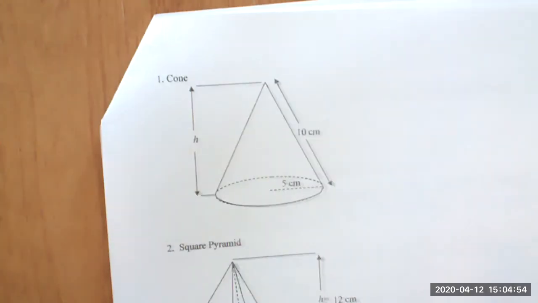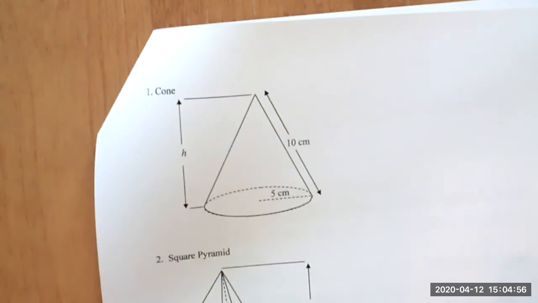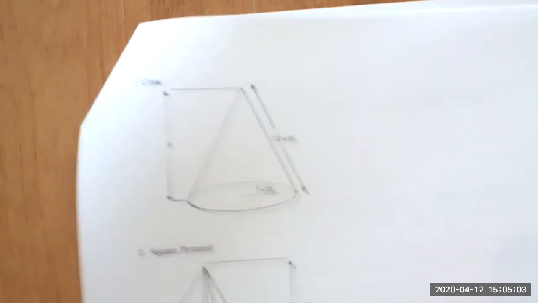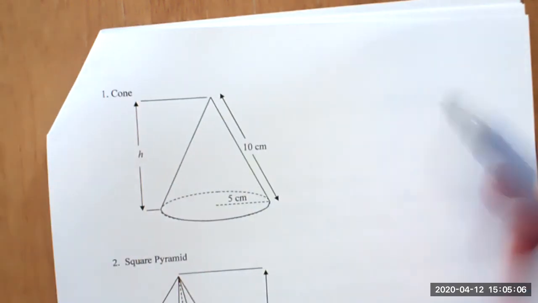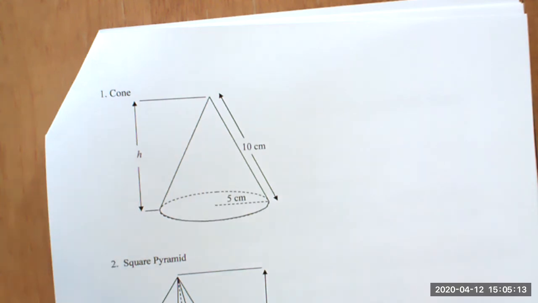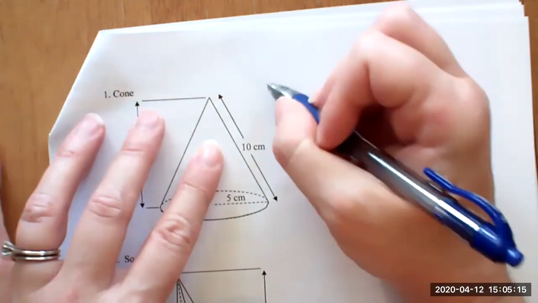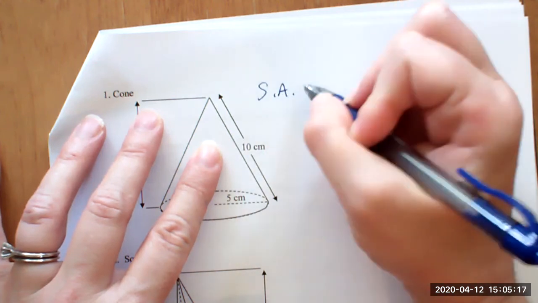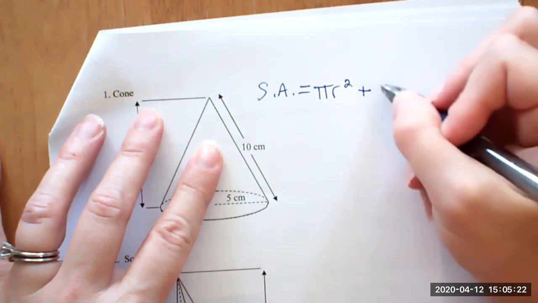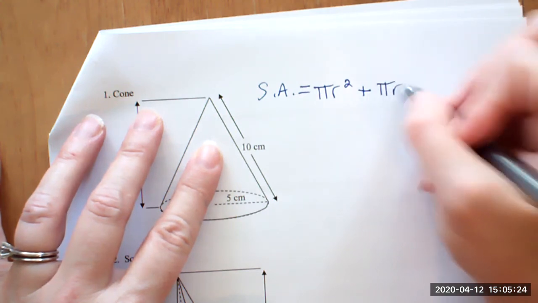All right, so let's do some calculations to calculate the surface areas of a cone, a square pyramid, and a regular octagonal pyramid. Okay, and I'm not going to pause here, but you might want to pause just to review your notes before you continue. Okay, so copy down your formula for the surface area of a cone. You've got the area of the circle, pi r squared, plus you have the lateral area, the side of the cone, which is pi r l.